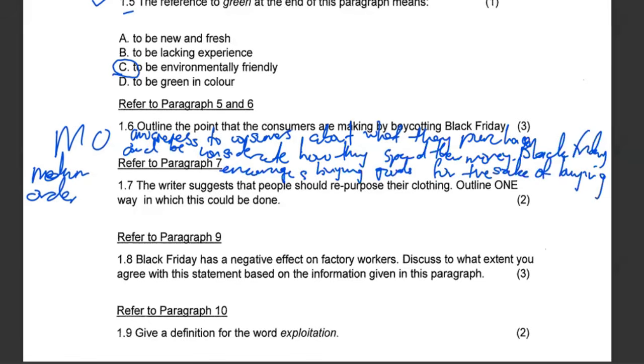That's the only thing that they are doing. They're just buying for the sake of it, and therefore it means there isn't any need for them to buy. So that will be our outlining the main point that he is making in 1.7.